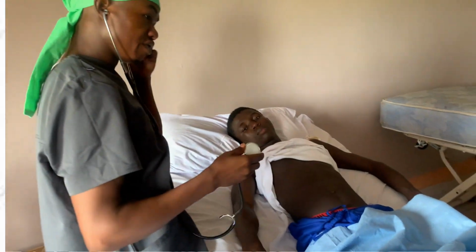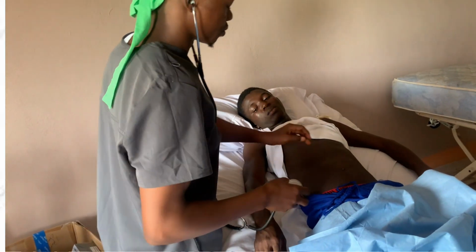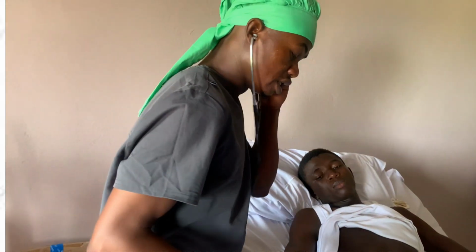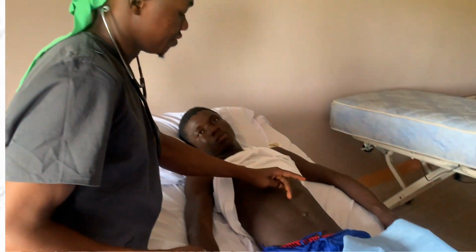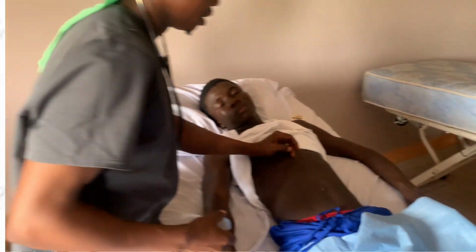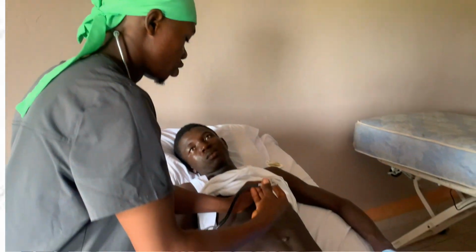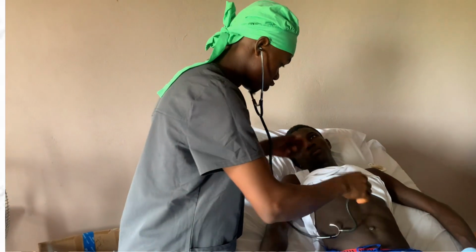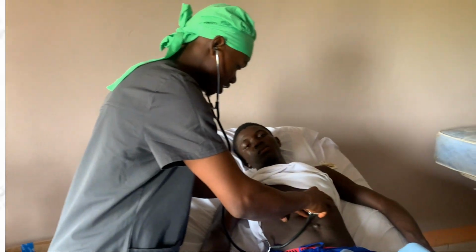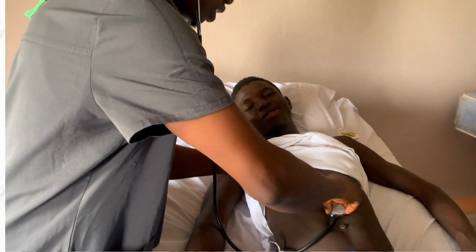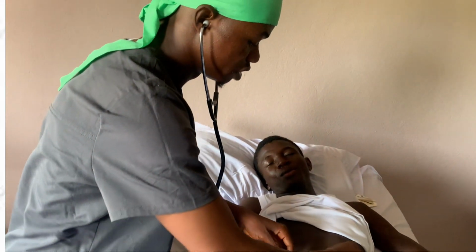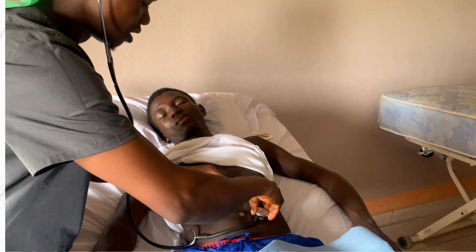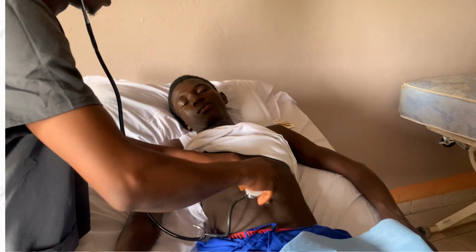During the vascular auscultation, we are starting with the aortic artery, just below the sternum, above the navel. Then we auscultate using the diaphragm of our stethoscope. That is found around here. That is the aortic artery. From the aortic, we are coming to the renal artery, laterally by the side of the navel.